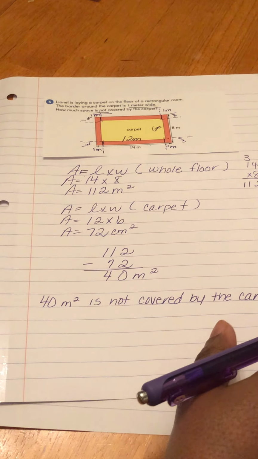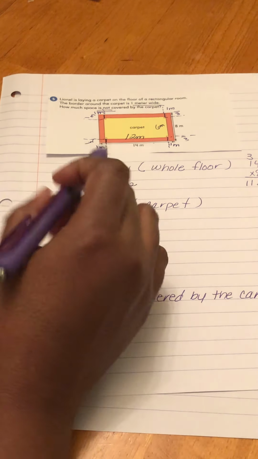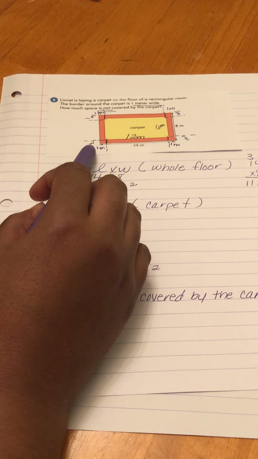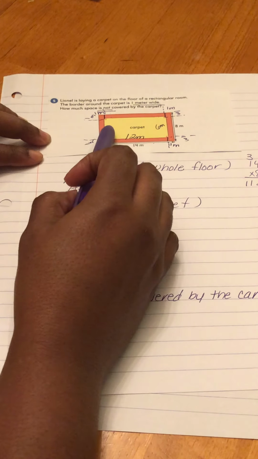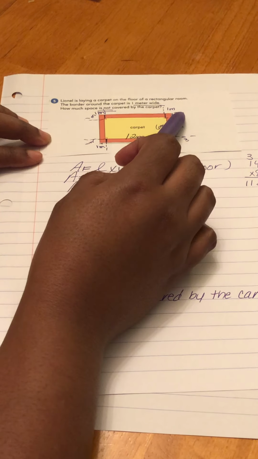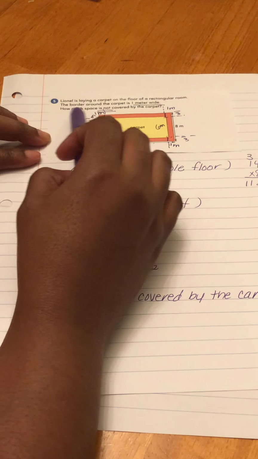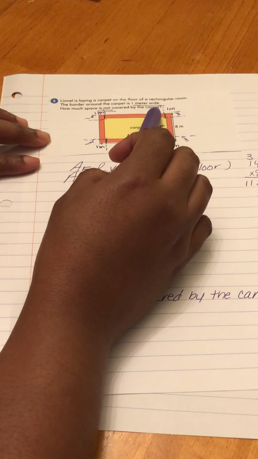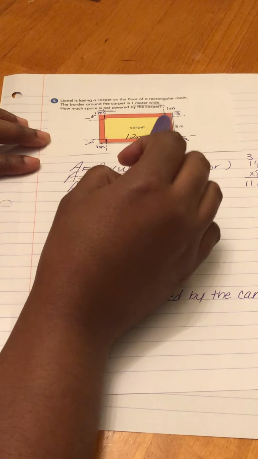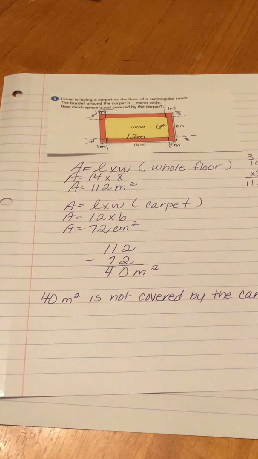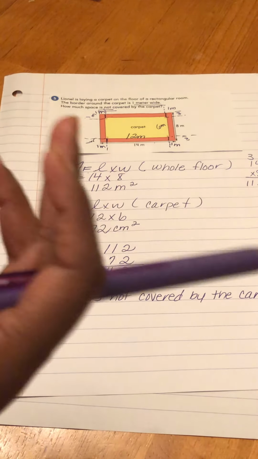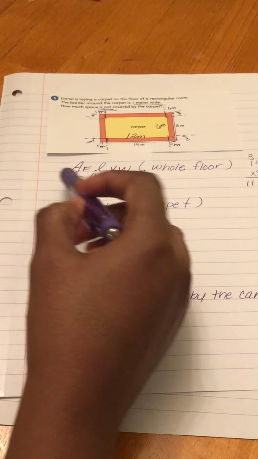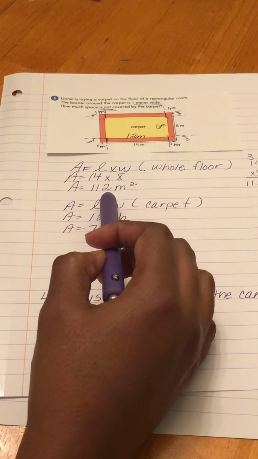Okay, I'm going to go back over that one again because these are the ones that are a little tricky, huh, Olivia? Right. So let me go back and show you what I did. The problem says Lionel's laying carpet on the floor of a rectangular room. The border around the carpet is a meter wide. Okay, how much is not covered by carpet? So if you just think about the problem, forget the numbers. If I want to know what is not covered by carpet, I take away the carpet. So first I figured out what the area of the floor was, the whole floor.